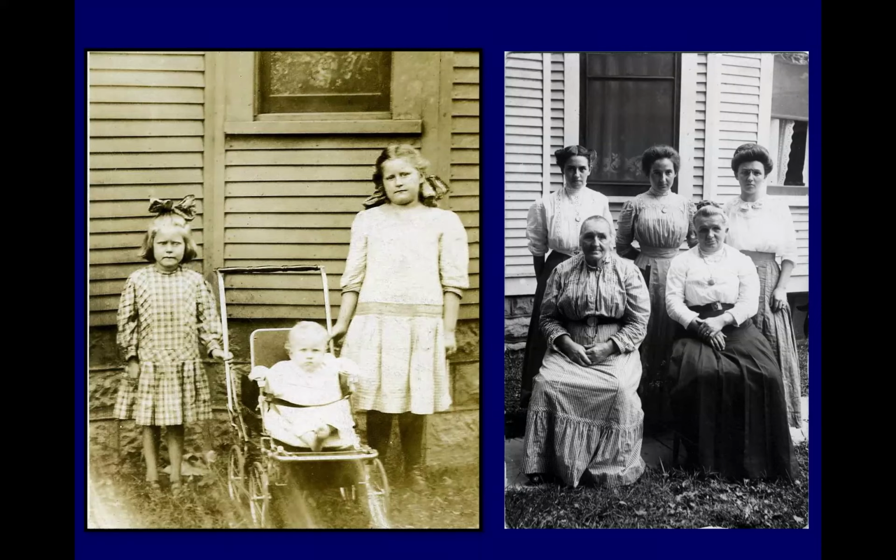Baby's too young for me to tell whether it's a girl or a boy, but we can see that they're wearing a gown of some kind. But look at that baby stroller, right? That looks terribly safe. Photo on the right is taken in that same era.